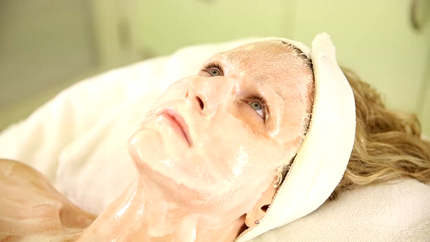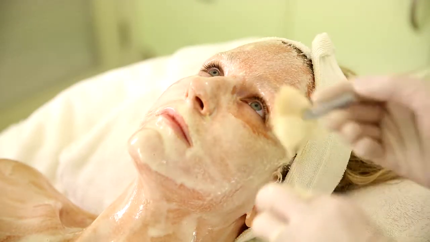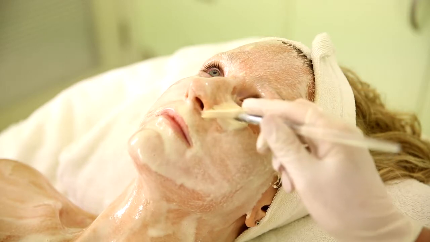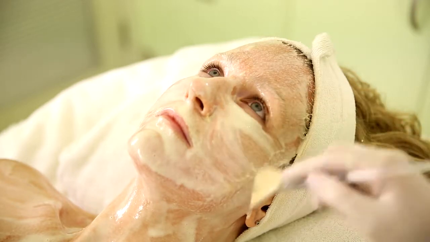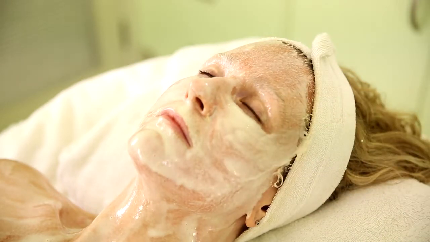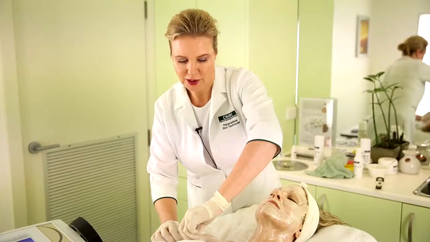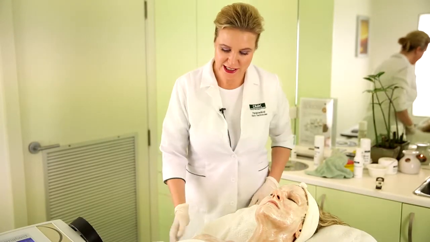Move around the client. Don't try and do everything from the back. Okay, you can close now. See the enzyme starting to pulse on those major circulatory and lymphatic vessels. Cool. The enzyme stays on for 45 minutes.